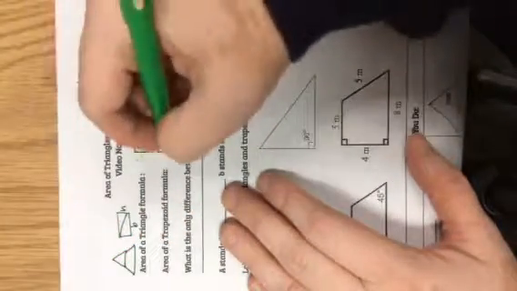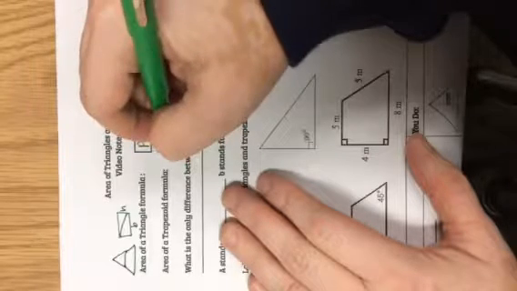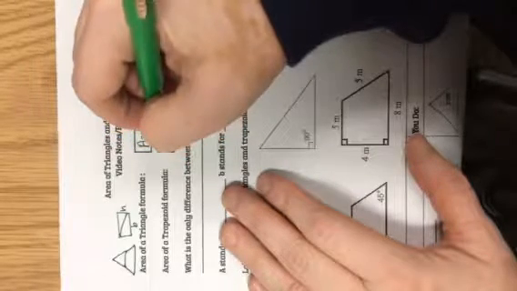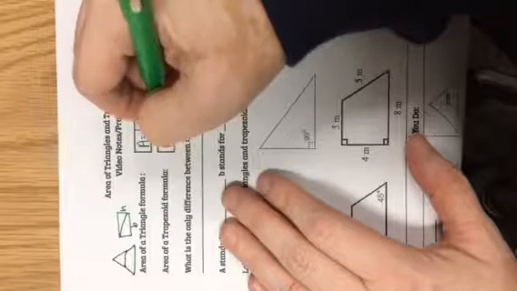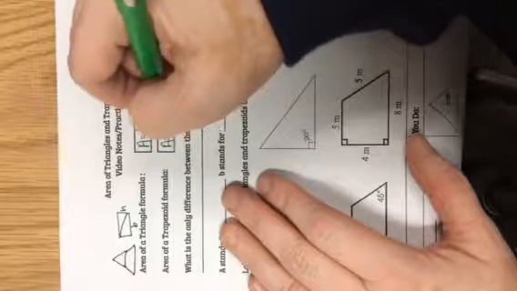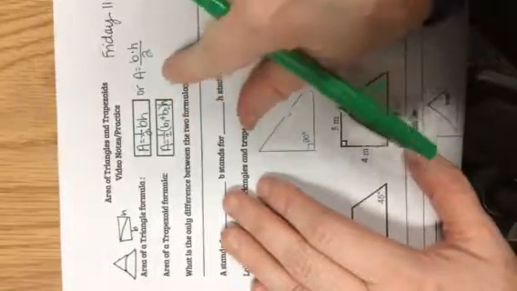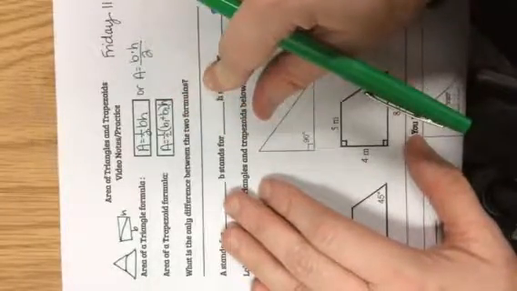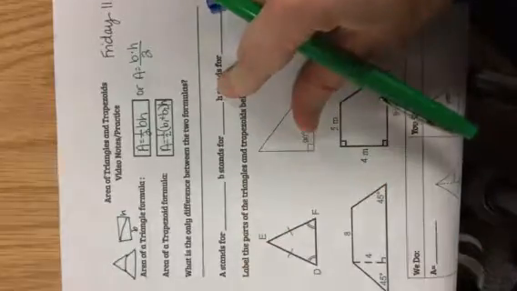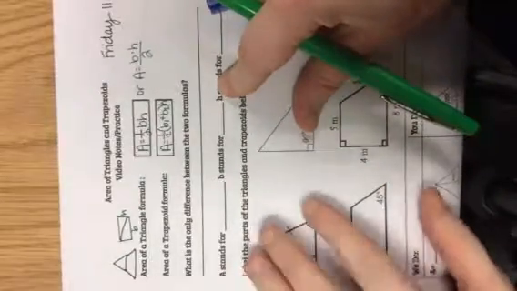So the trapezoid formula is A equals 1/2 base 1 plus base 2, all times the height. And if you need more space to write it a little bigger, you can go out to the side if that's too small of a box.